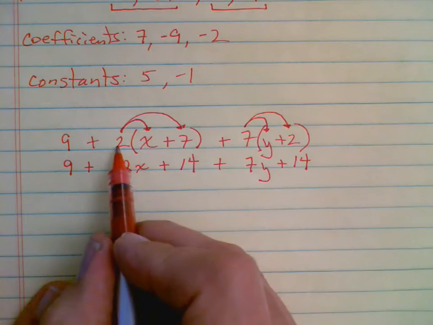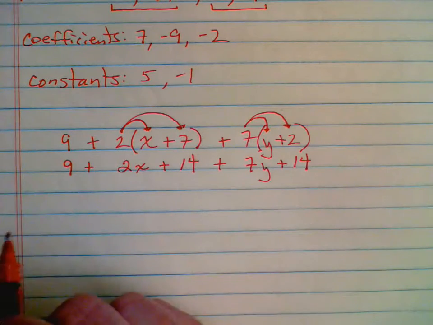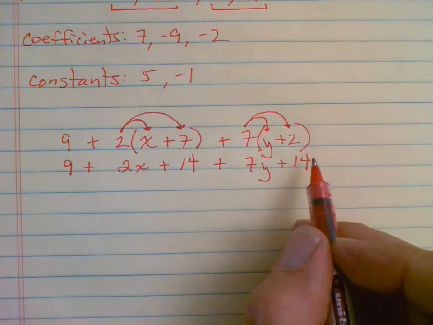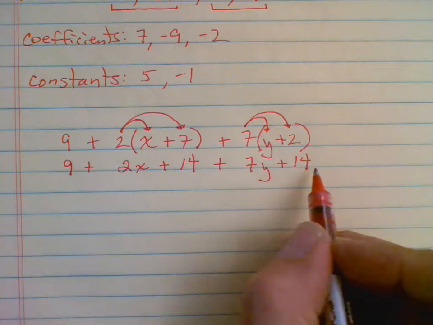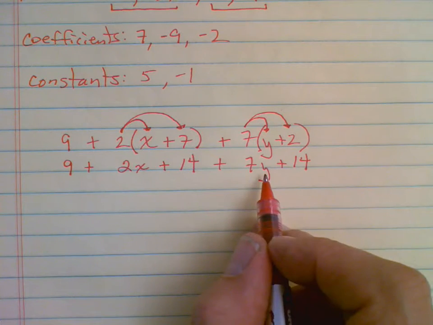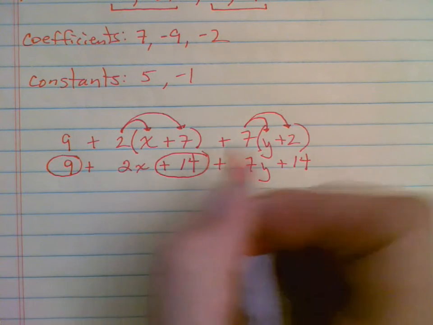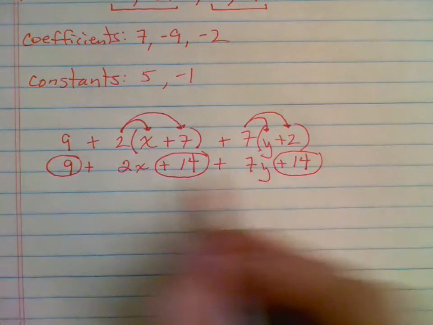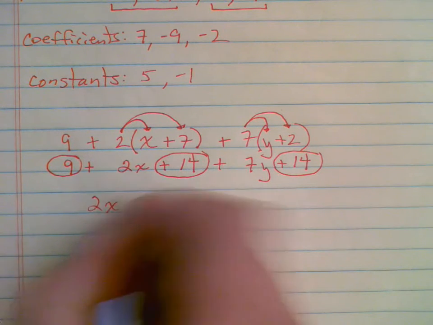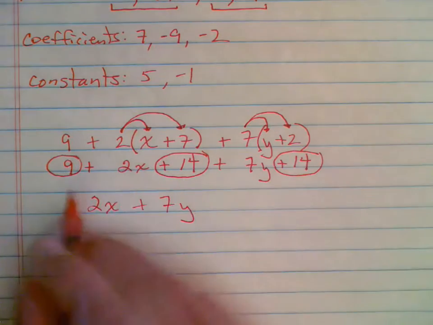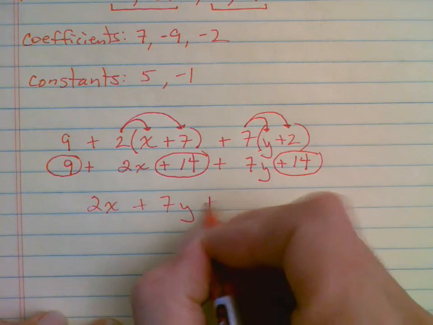So I've distributed the value on the outside with what it's next to, inside the parentheses. Now that I do this, conveniently everything here is addition. I'm going to identify any like terms. So I see an x here. I don't see any other x's. I see one y term, but that's it. But I do see some constants. I see that 14, I see this 14. So it's customary to put the variables out before I put all the constants. So I have 2x, 7y, plus these three. So 14 plus 14 is 28, and 28 plus 9 is 37.